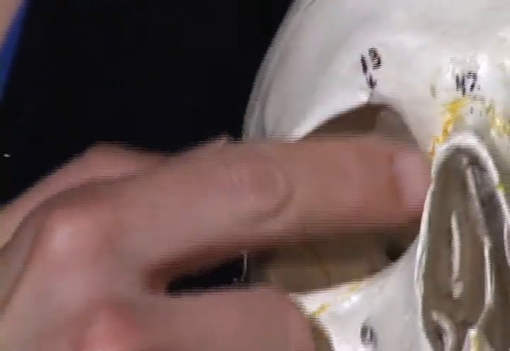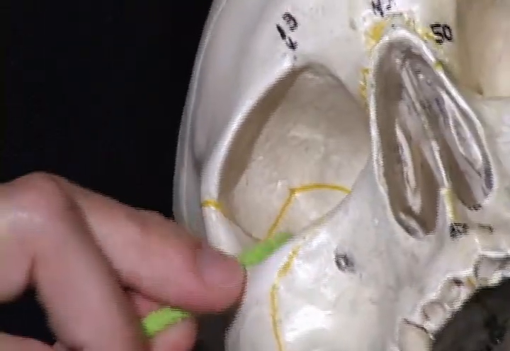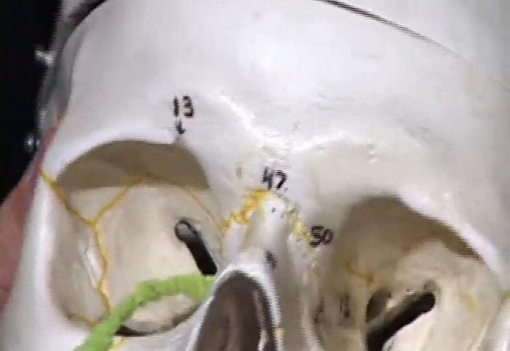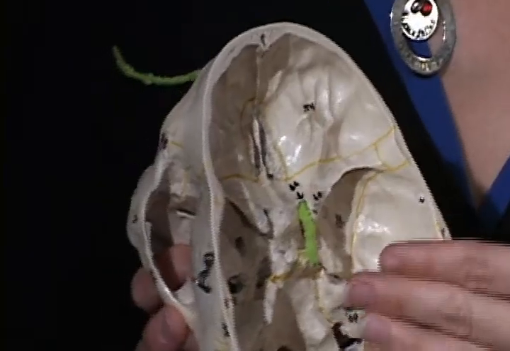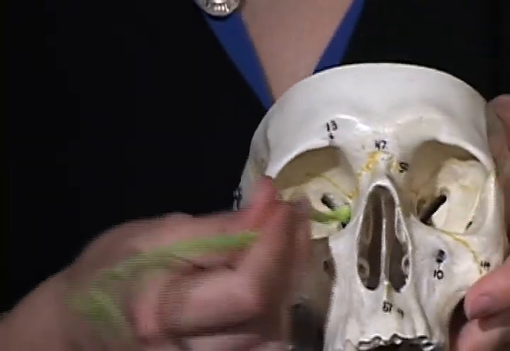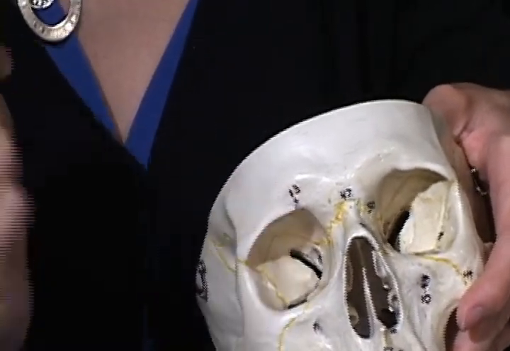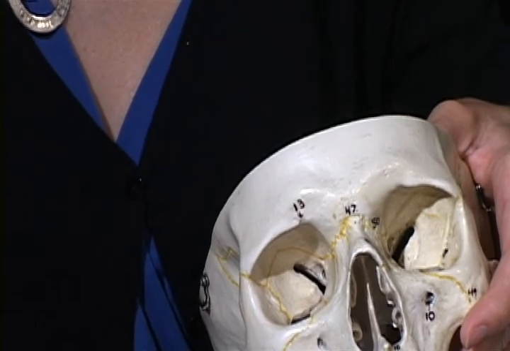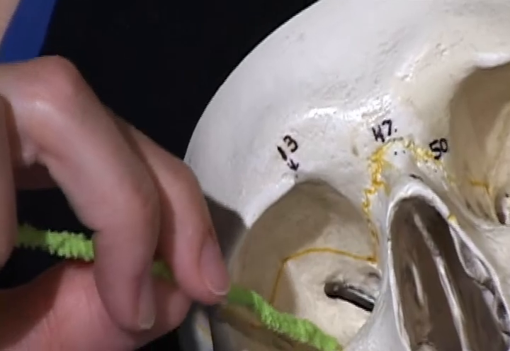In the orbit itself, where the eyeball would sit here, there are a couple different features. You have the optic foramen, which is the hole running right through here. You can see where the pipe cleaner is going in. That's where the optic nerve runs through into the inside of the skull. So if we open the skull up, you can see that it travels into the interior of the skull. You also have the boomerang, C-shaped structure right there. The top part is considered the superior orbital fissure, and the bottom part is the inferior orbital fissure.